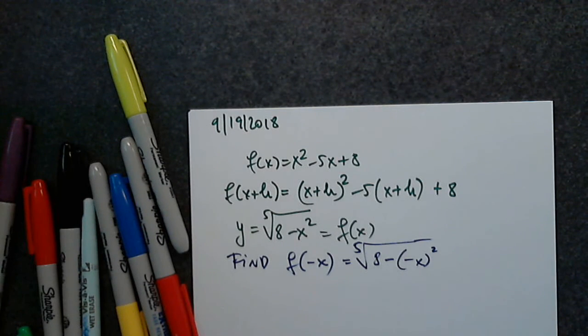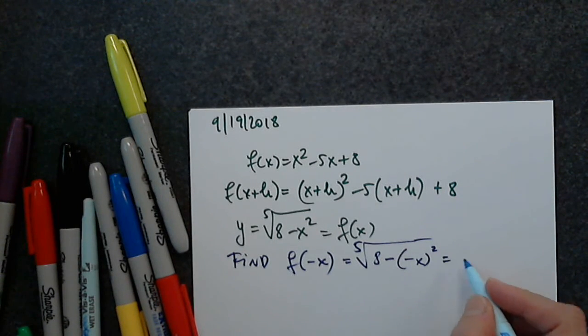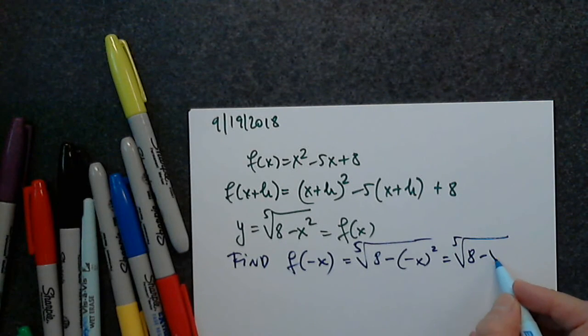Do you remember how to evaluate a function? So what does this function say to us? It says f of whatever is the fifth root of 8 minus whatever squared. So if I have f of whatever is the fifth root of 8 minus whatever squared, I have to calculate f of negative x. Is that clear? Okay. How much is negative x squared? Good. So this is the fifth root of 8 minus x squared.